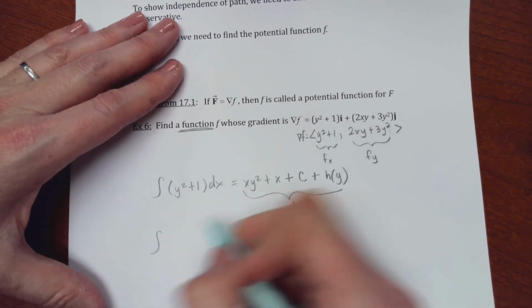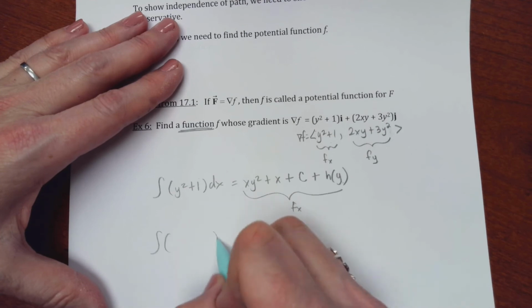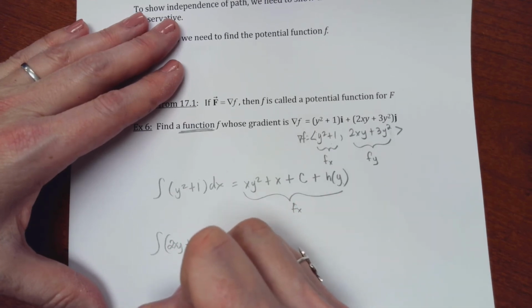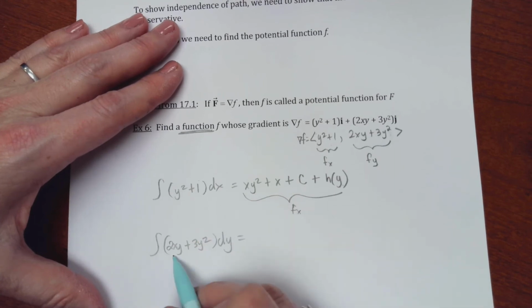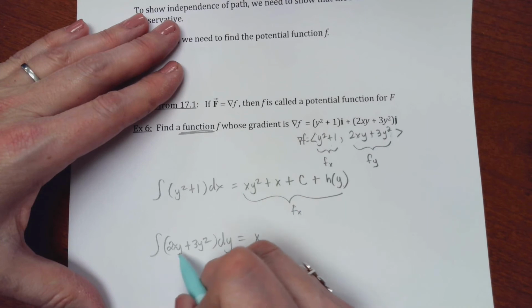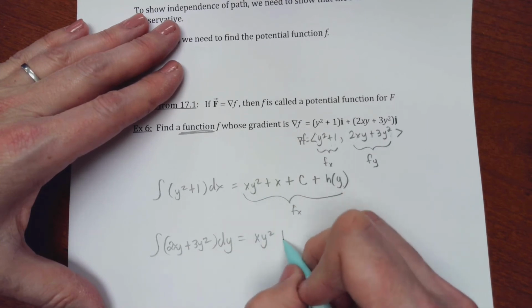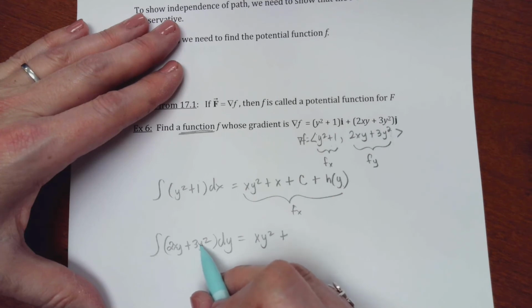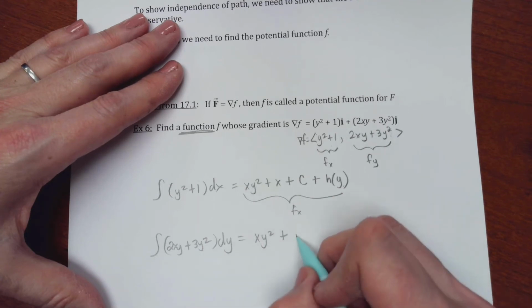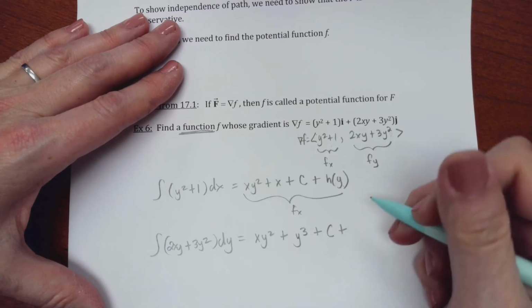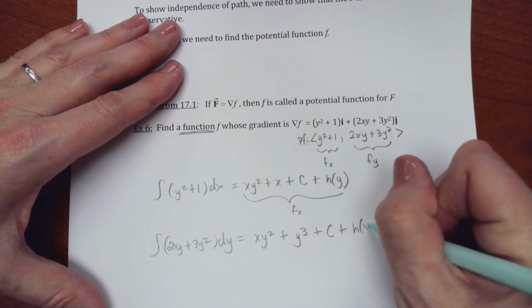All right, so now I do the integral for the next one, but I do it with respect to y. So 2xy plus 3y squared. So the integral here would be 2y squared over 2. So 2xy squared over 2, so xy squared. Notice the matching. Plus here gets me 3y to the third over 3, so just y to the third. Plus any constant, plus any function of x.